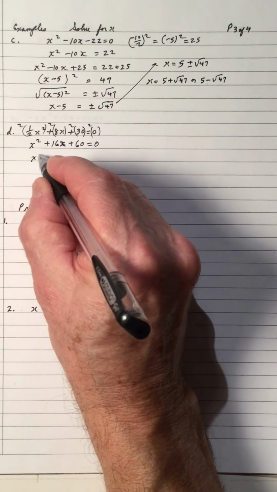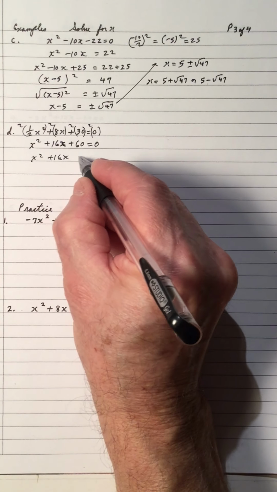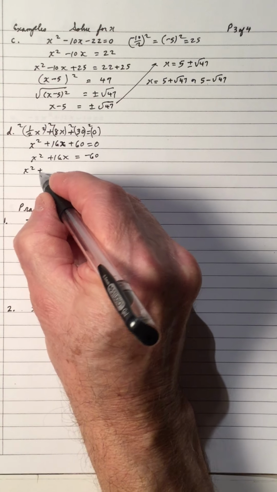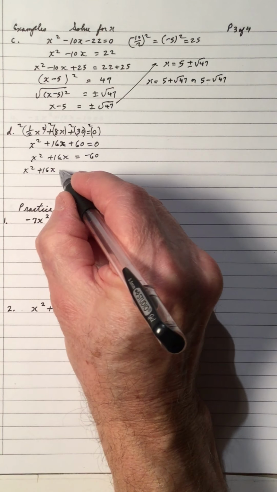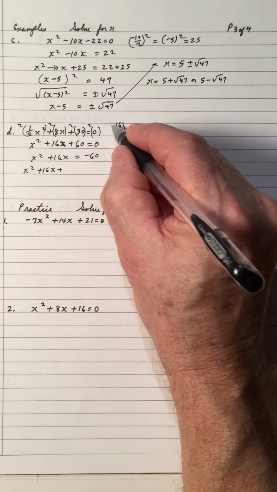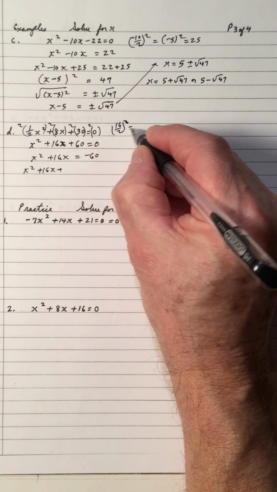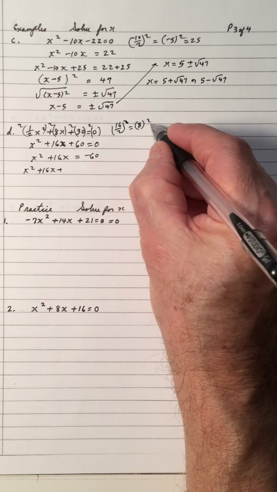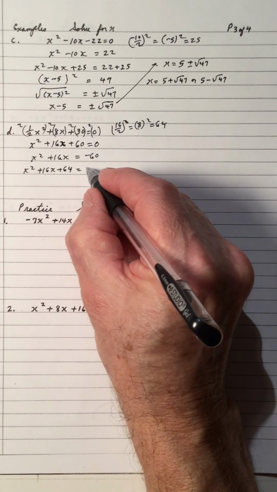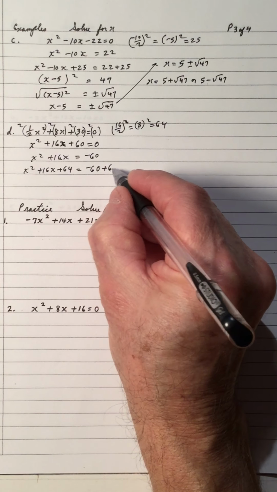Now I have x squared plus 16x equals negative 60. With x squared plus 16x, I have 16, so half of 16, squared. That's 8 being squared, so that's a 64. So I put 64 there, and I put 64 here.